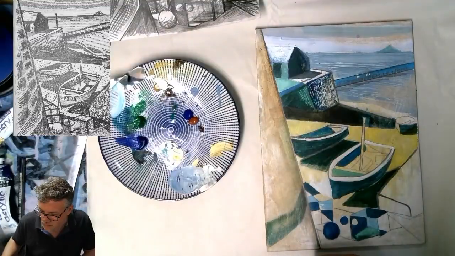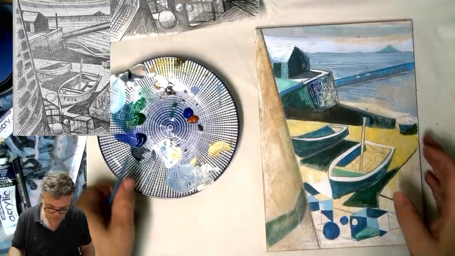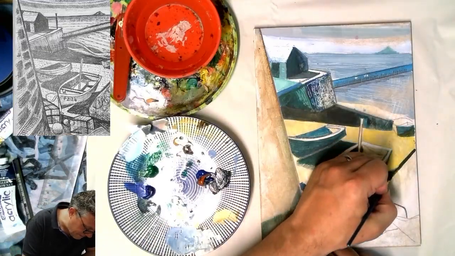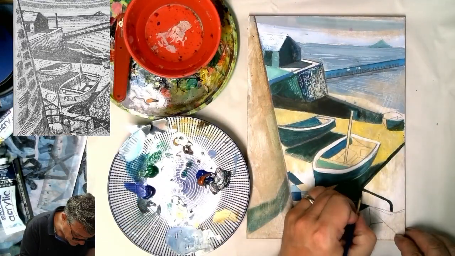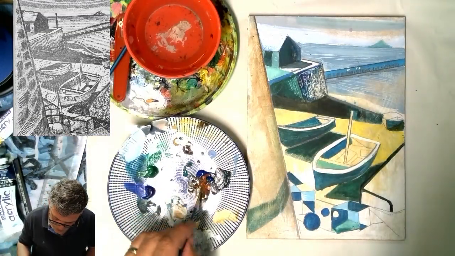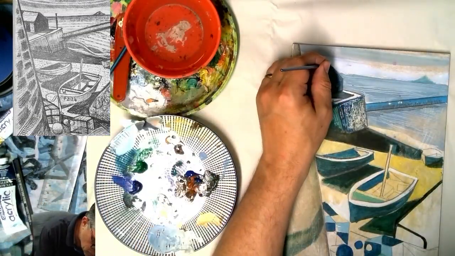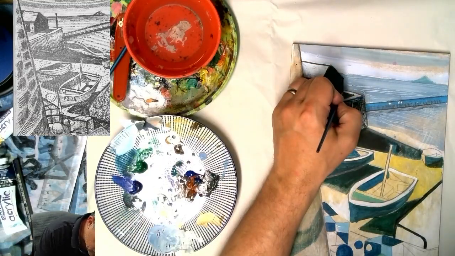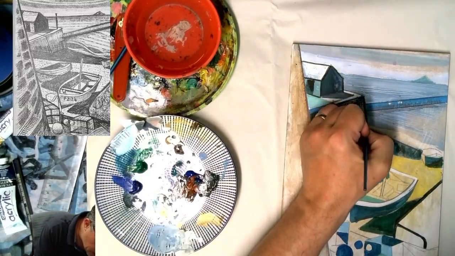So I'm gradually just going to build up all of these areas. And as I always say, acrylic is great for this because you can put a layer of colour down, build it back up again, take it back. You can do a lot with it because it dries nice and quickly as well.